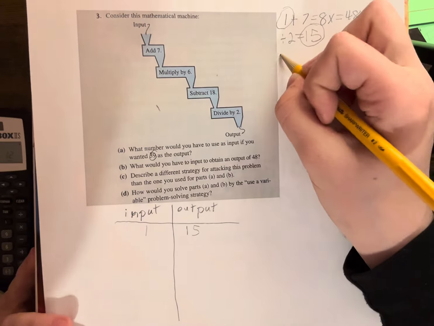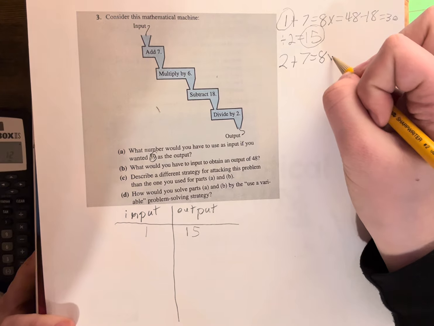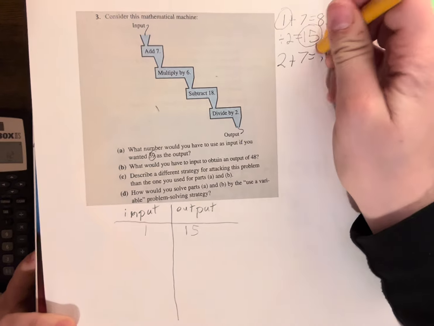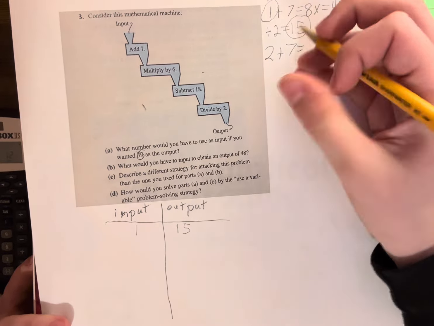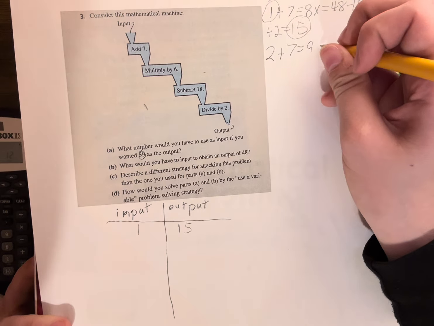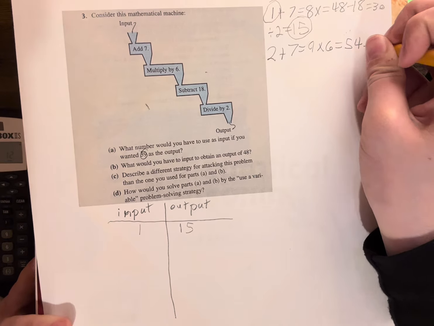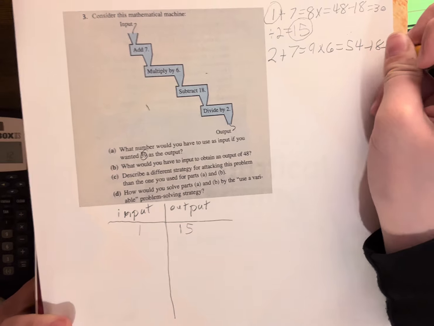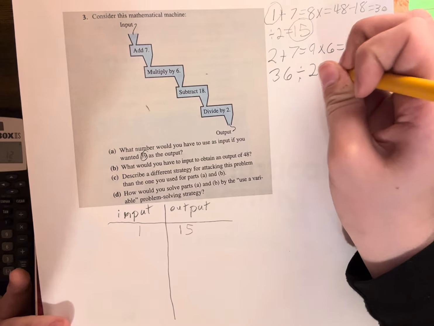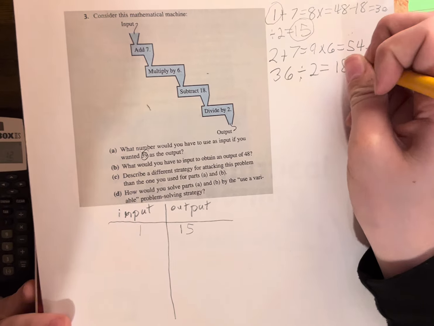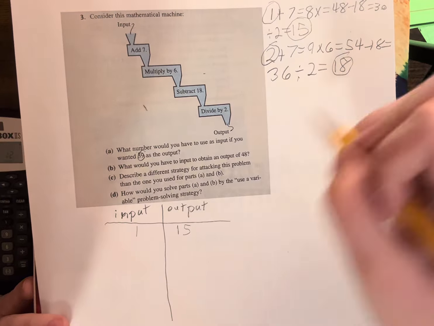If we put 2 as the input and run it through, 2 plus 7 equals 9 times 6 equals 54 minus 18 equals 36 divided by 2 equals 18. So if we had 2 as the input, then the output would be 18.